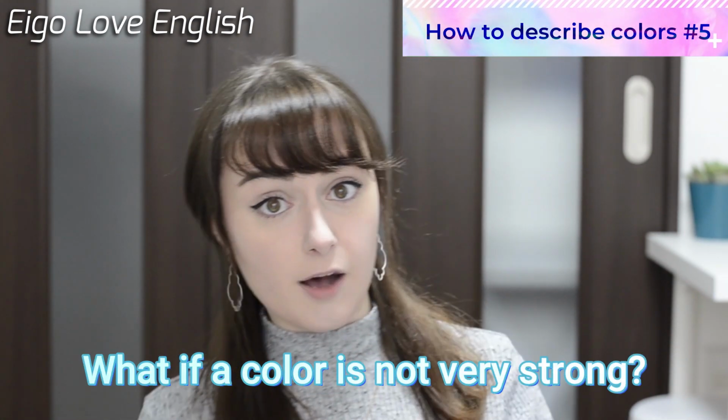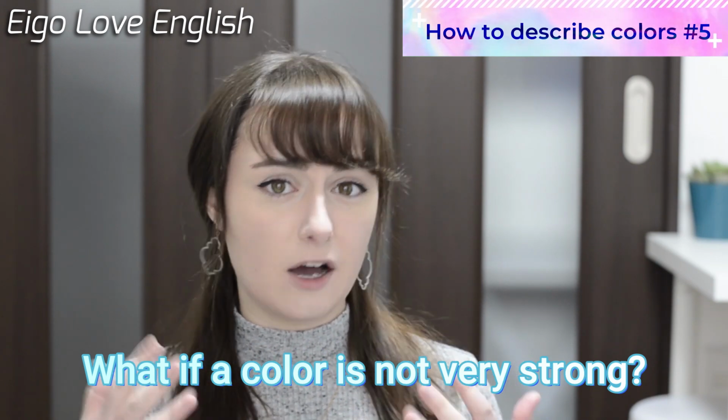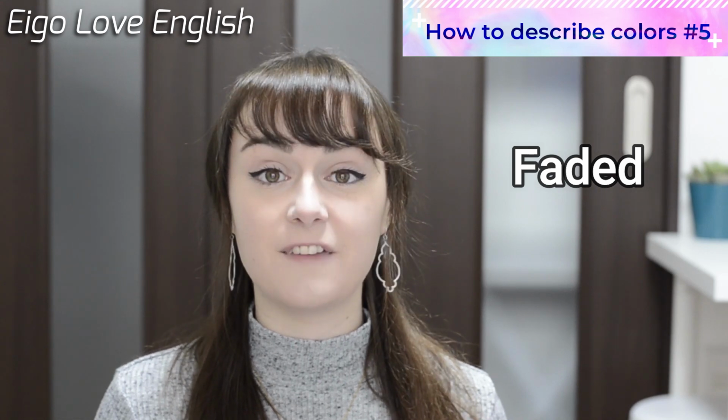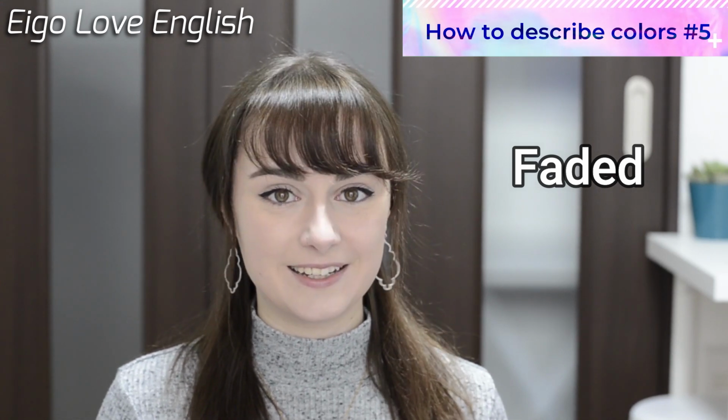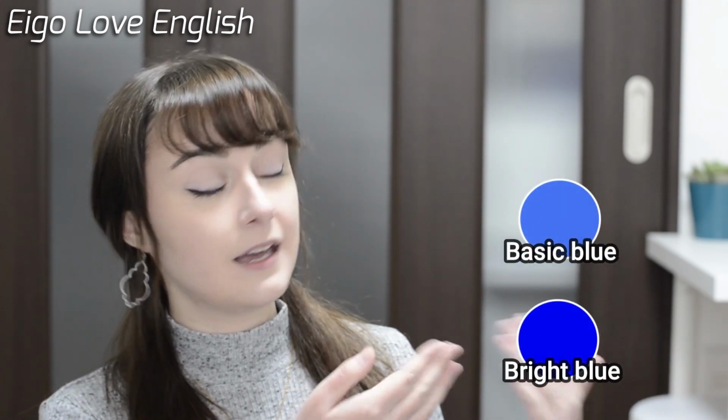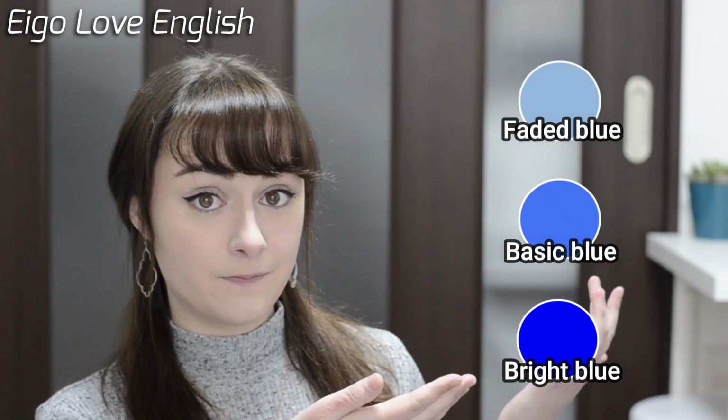So we talked about strong colors, but what about the opposite? What if a color is not very strong? We can say it's faded. So again, if this is our basic blue, and this is a bright blue, then this is a faded blue.